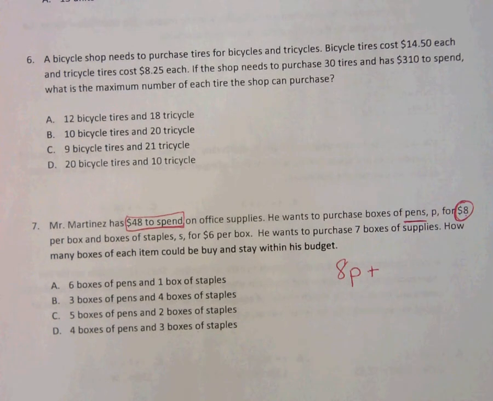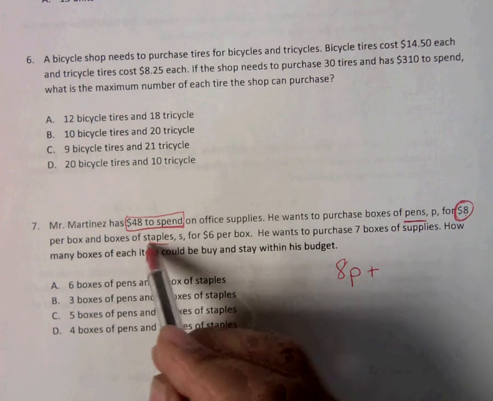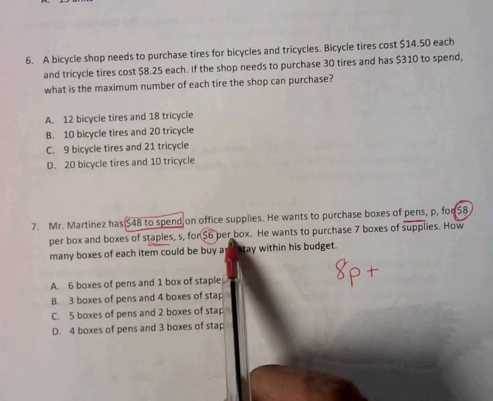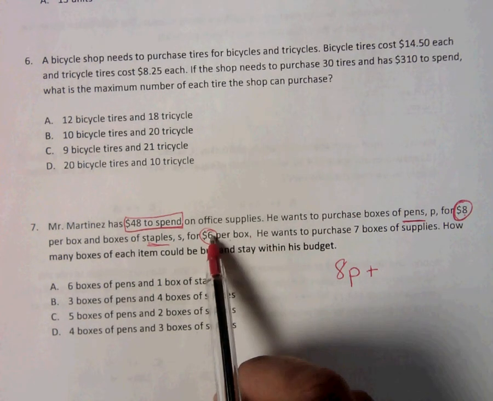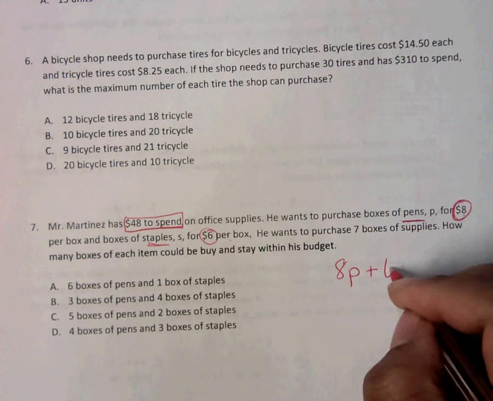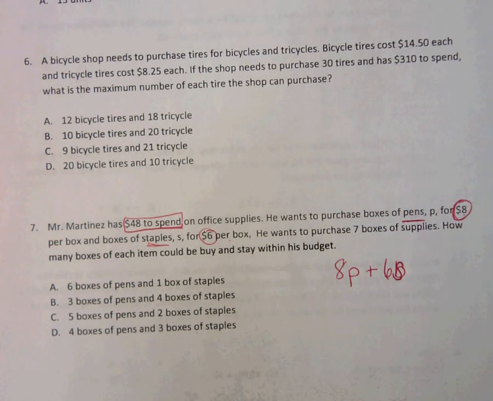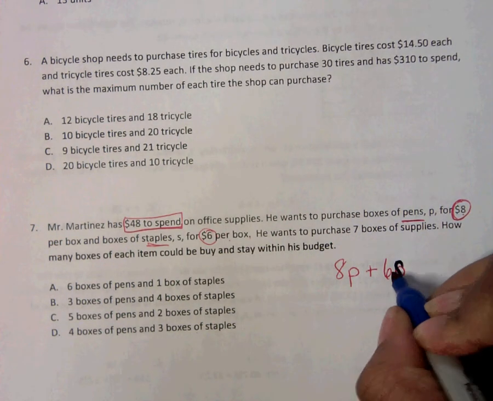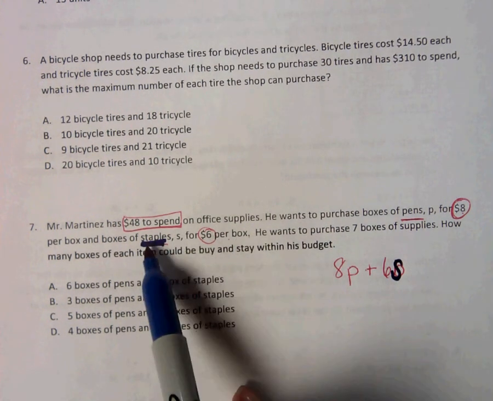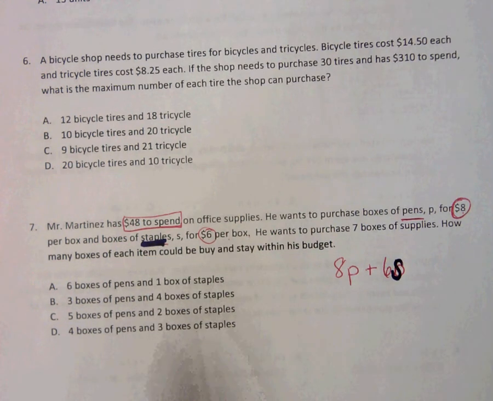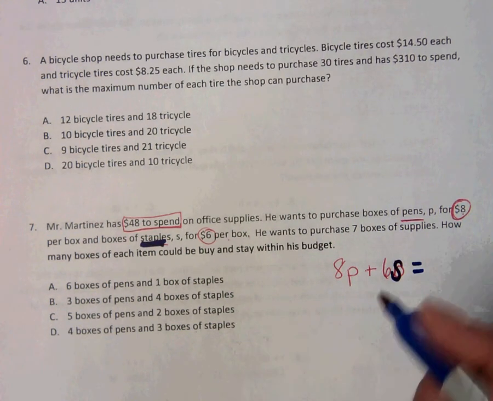He wants to also purchase boxes of staples for $6. And it says per box. There's that word. Now this is not the slope because this is going to be in standard form, but it does mean it will go next to B. Or excuse me, S. Let me change that to an S. S for staples. And I underlined it and I still wrote B. So be careful. It's not box, it's staples. That's a good mistake. Teachable moment.